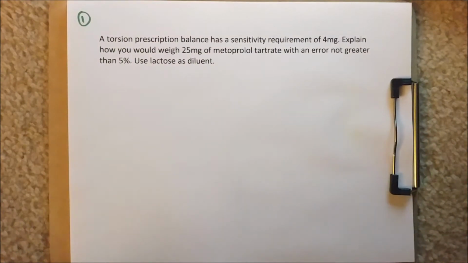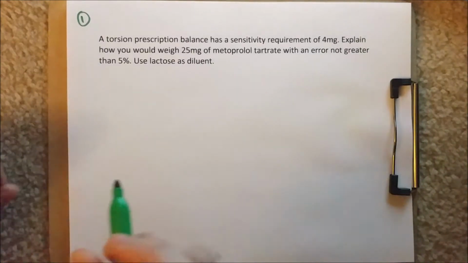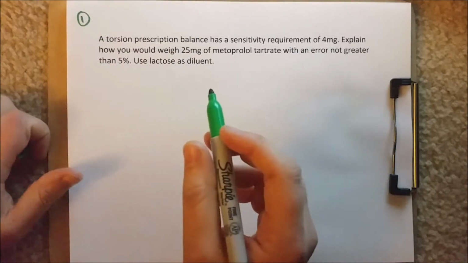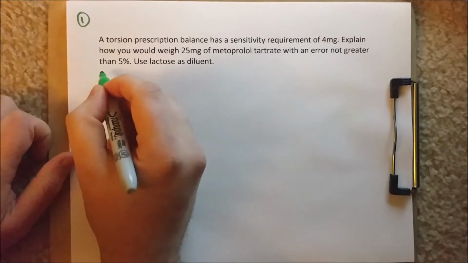You can go ahead and pause this and solve it. Otherwise, the question reads, a torsion prescription balance has a sensitivity requirement of 4 milligrams. Explain how you would weigh 25 milligrams of metoprolol tartrate with an error not greater than 5%. Use lactose as the diluent. So, what we'll want to do first is calculate our minimum weighable quantity. We'll do that with this equation.